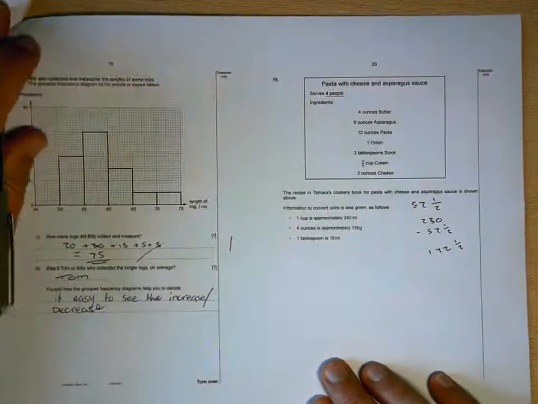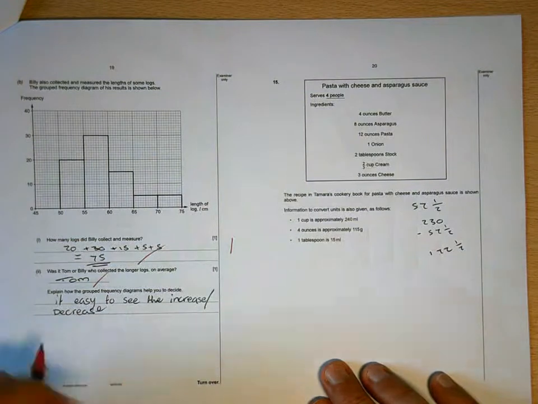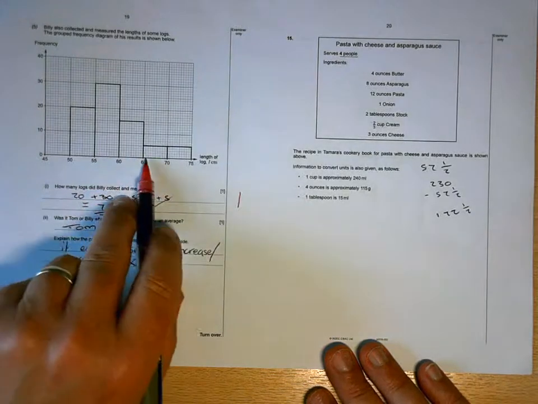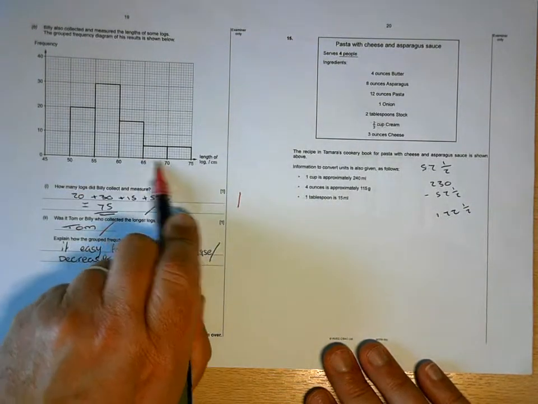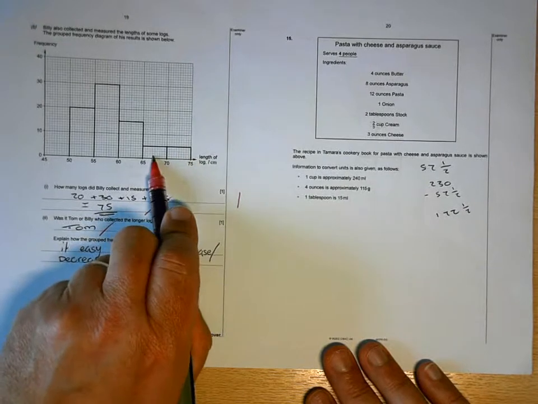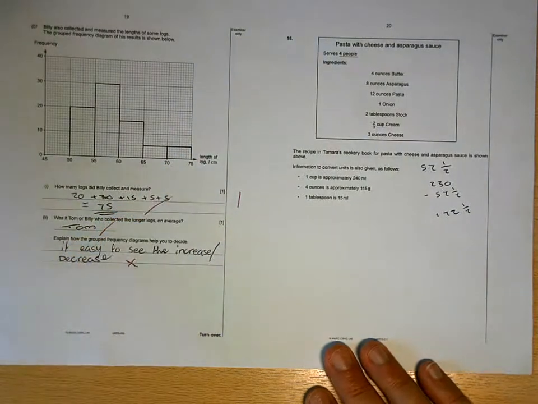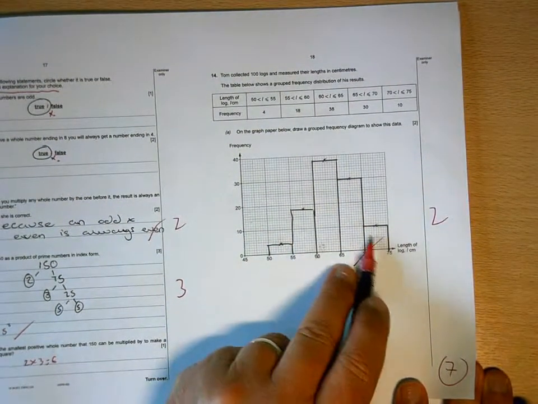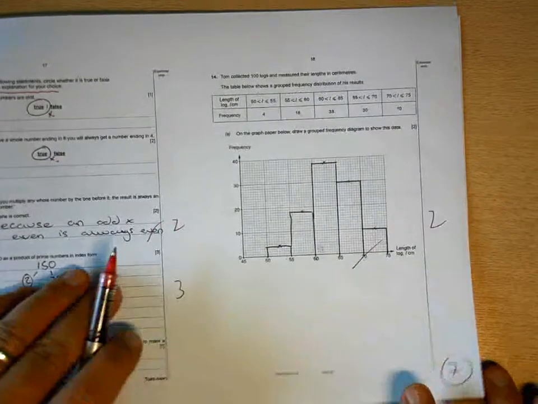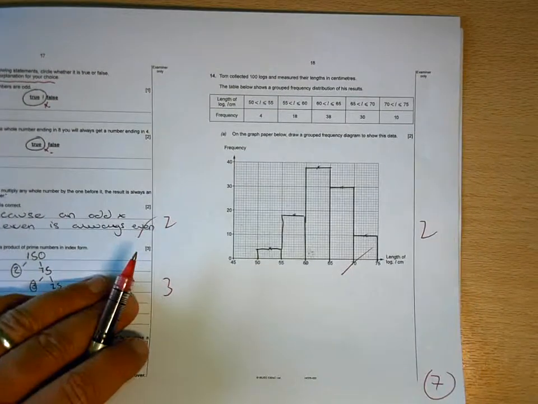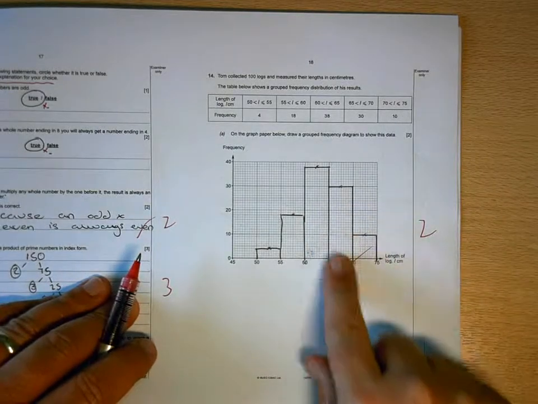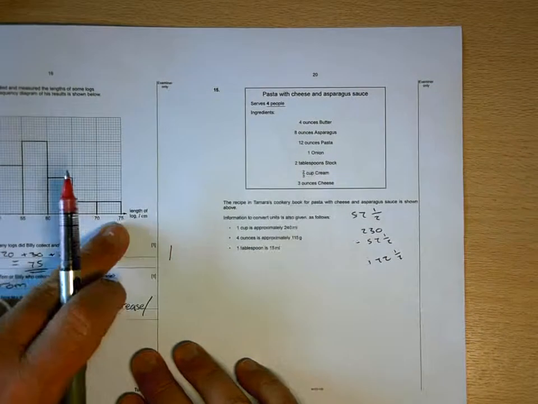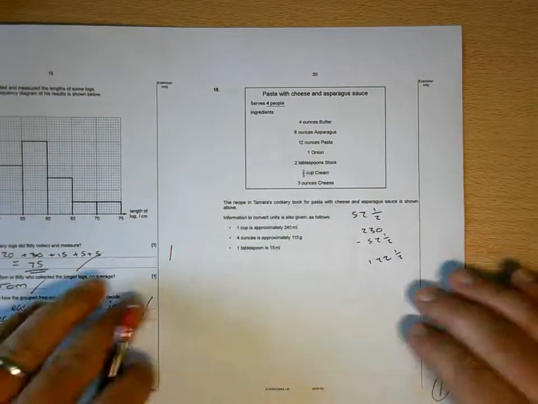75 is correct. It is Tom. That's not the explanation that we want. What we're looking for there is for you to see that Billy, his long logs are here, and there are only 10 of them. There's only 10 logs longer than 65 centimeters, whereas Tom has got 30, 10, 40 logs longer than that. So that's what they're looking for as an explanation. You showing that you understand that there's a greater frequency in Tom's longer than 65 than there is in Billy's. So 1 mark there.